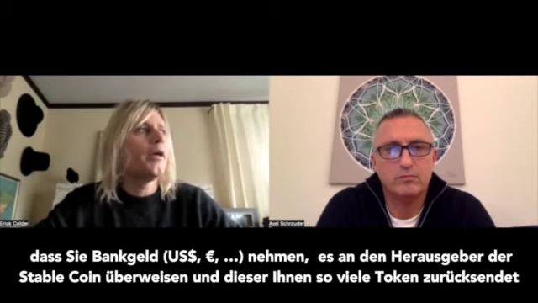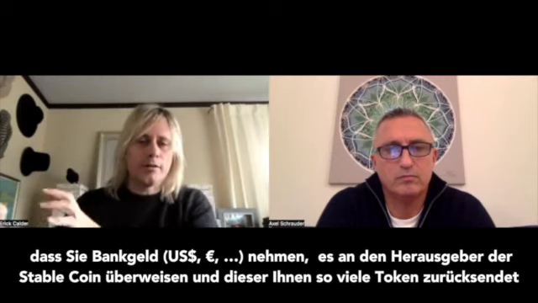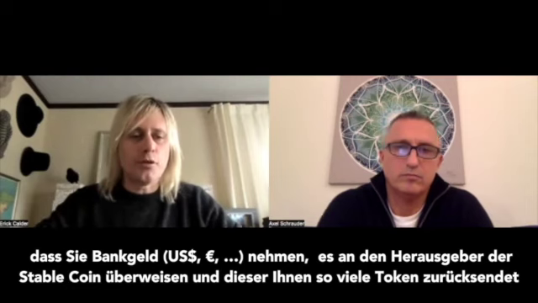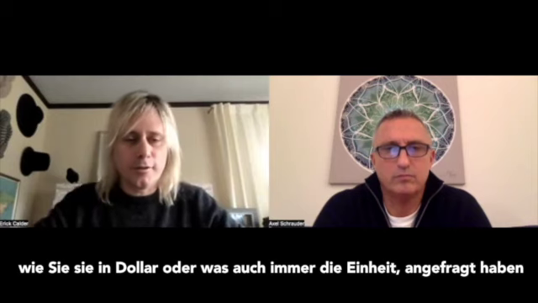Liquidity pools are the favored mechanism for VOW to facilitate these transactions. When someone wants to buy VOW, they can go to a liquidity pool between USDC and VOW and buy the VOW, right? Or other stablecoins, any stablecoin will do. The mechanism there is you take banked money, you wire it to the issuer of the stablecoin, and they send you back as many tokens as you sent them dollars or whatever the unit is.